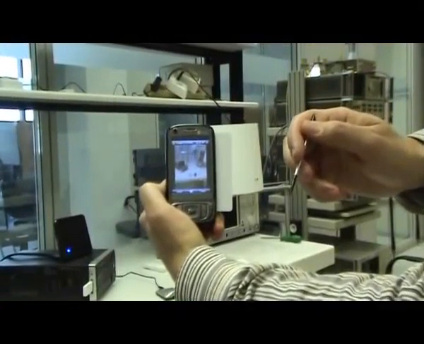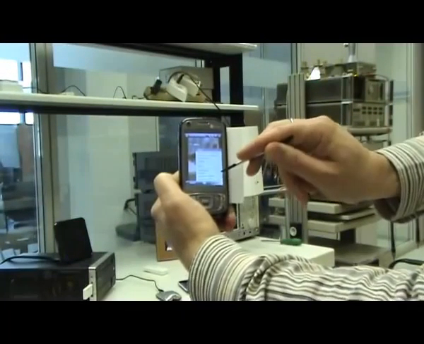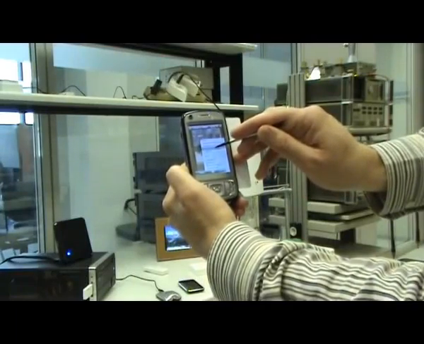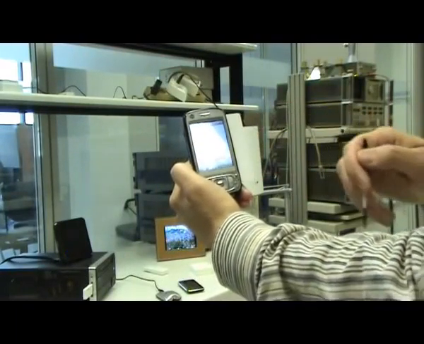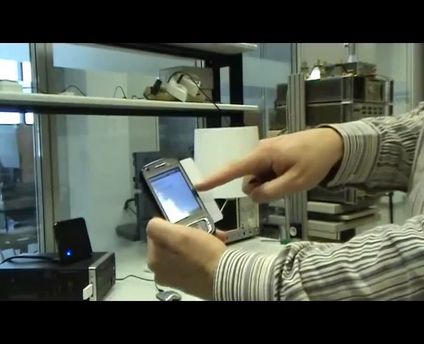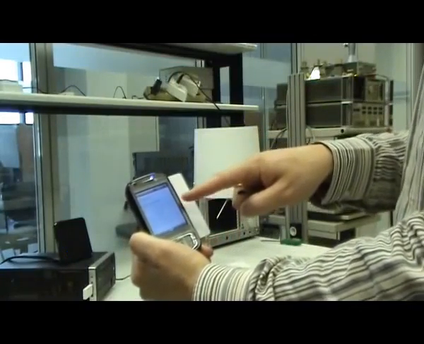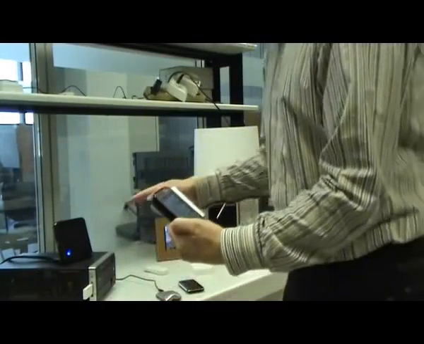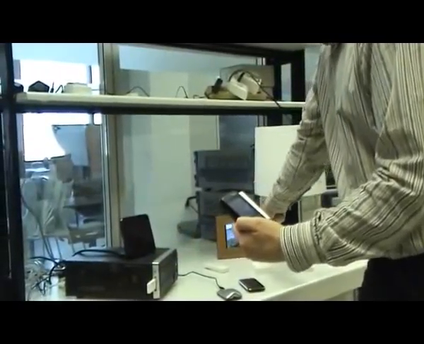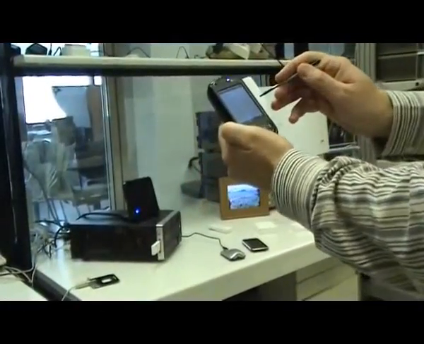In this case, what we are going to do is to send these pictures from the multi-radio node to a digital frame that is behind, that one, by means also of a Bluetooth interface.